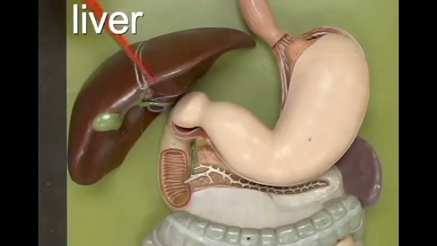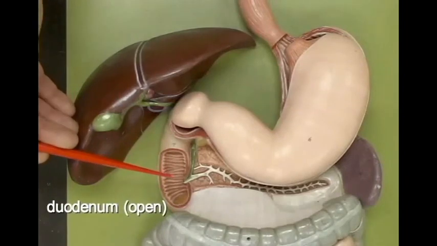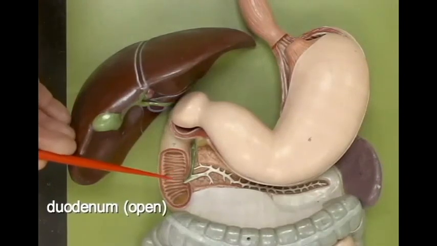Next we'll be looking at the liver in general. Later I'll look at it in detail. Here's the duodenum, the first part of the small intestine that's open.